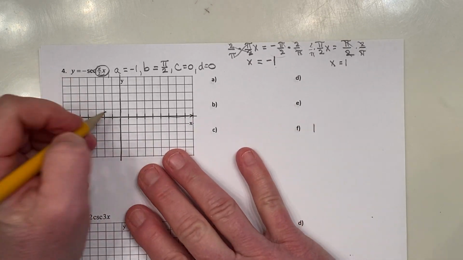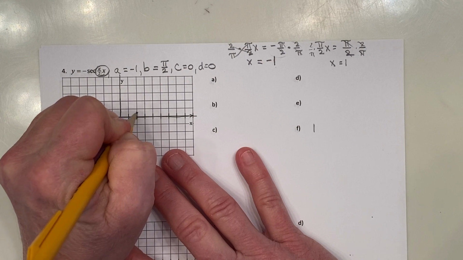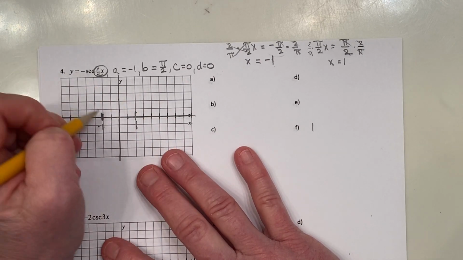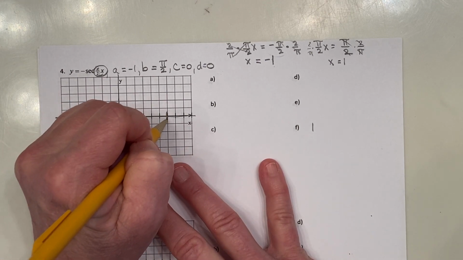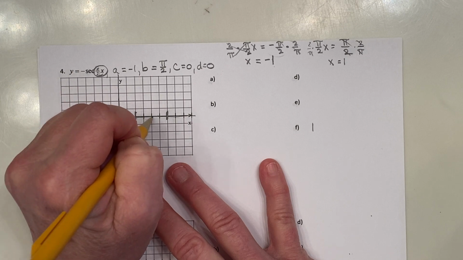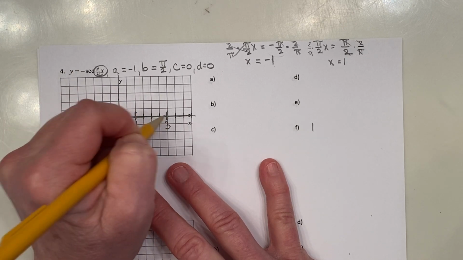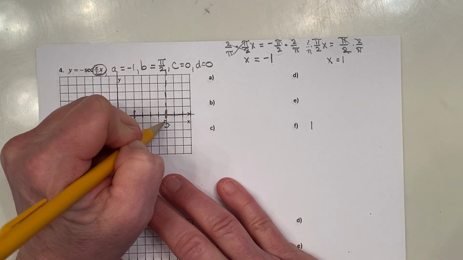All right, let's build those vertical asymptotes. So I'm going to let 2 blocks be a -1. So 2 blocks would be a +1. I'm going to go ahead and find my next vertical asymptote to the right here. So 1, 2, 3, 4. 1, 2, 3, 4. So if this is 1, this is 2, this is 3. So it looks like the difference between consecutive asymptotes is 2. Go ahead and put those in there.